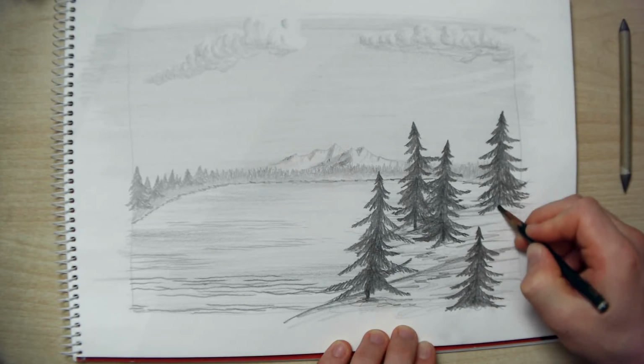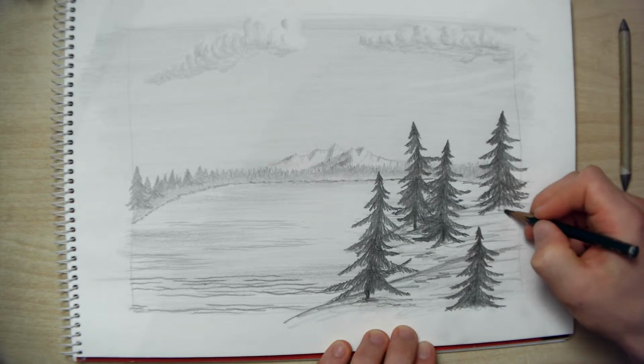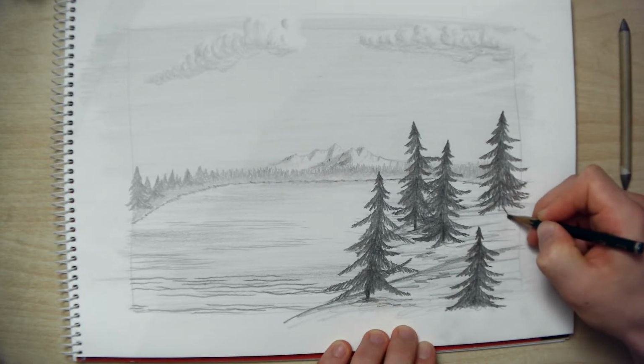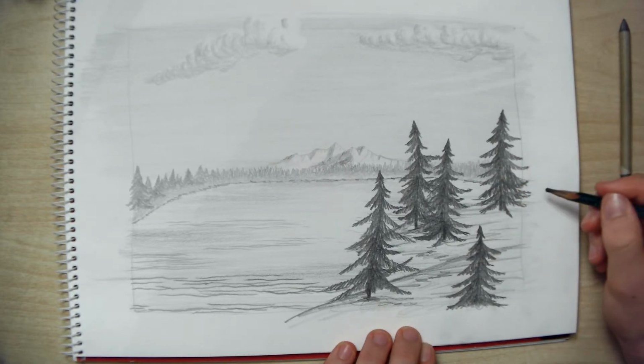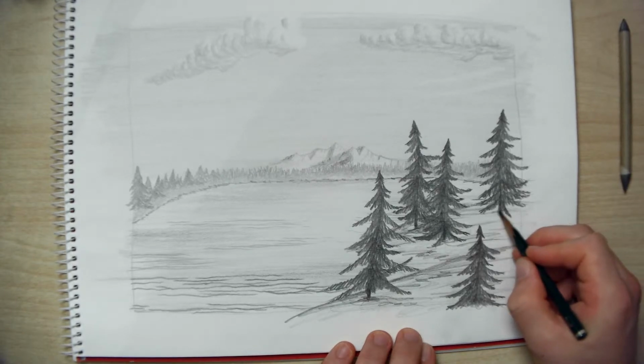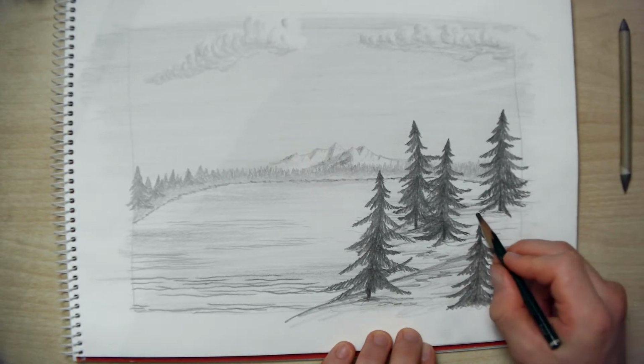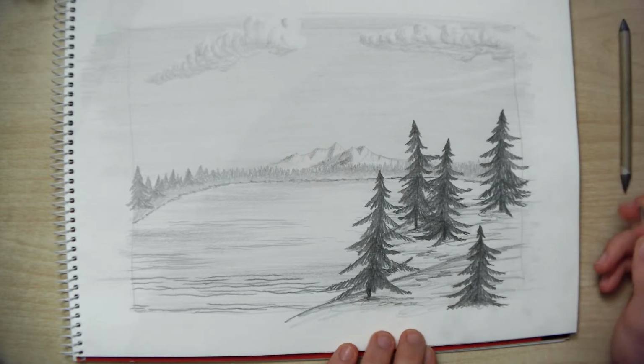Down here. Down there. All right. Some structure in the ground, so the tree stands on something.